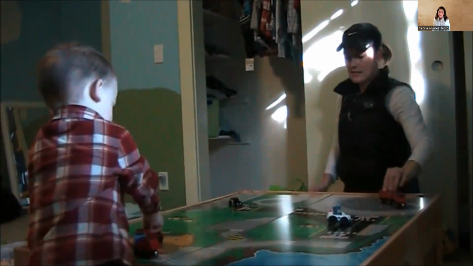So she does a good job at modeling a different way of using the train. She makes the train splash in the water, and she models the action, and he doesn't respond. So after the second model, she gives a verbal direction. She says, Jackson, you drive the train into the water and splash. She also uses a gesture with a verbal direction to help him respond. And then he responds. She rewards this by praising him, and then she allows him to continue playing the way he wants to.